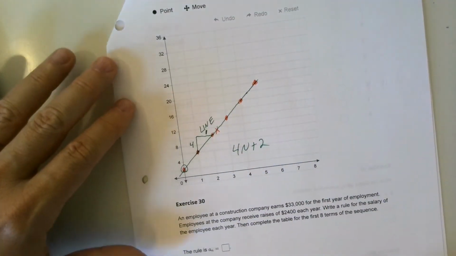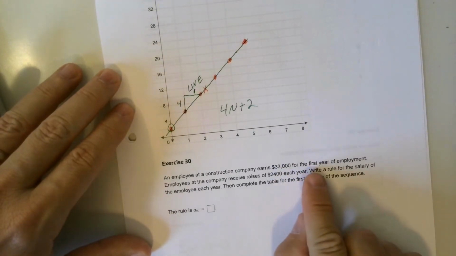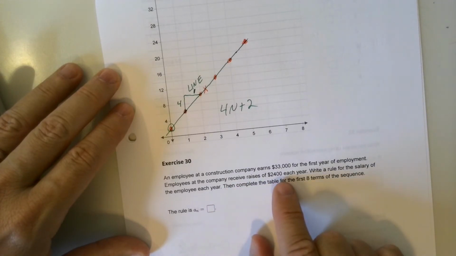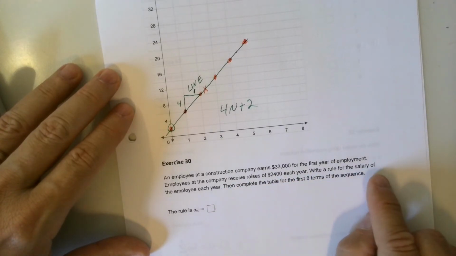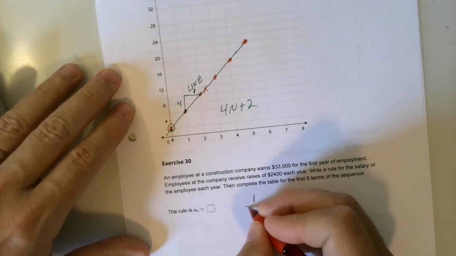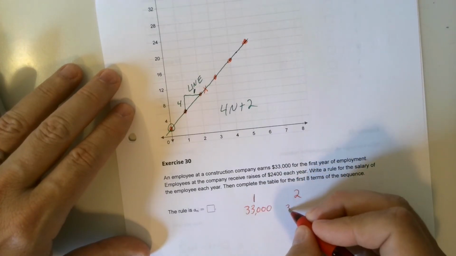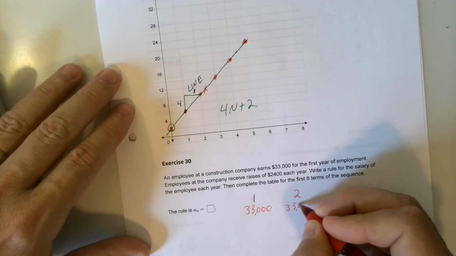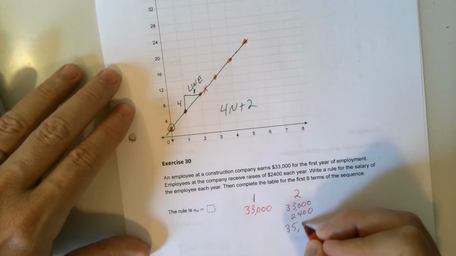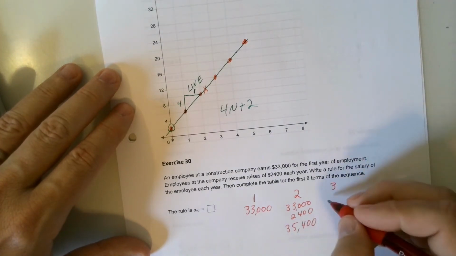don't really exist. Okay? So this one says an employee at a construction company earns $33,000 for the first year of employment, and then receives raises of $2,400 each year. Write a rule for the salary of the employee each year. Let's see, year 1 was $33,000. Year 2 was $33,000 plus $2,400, which is $35,400, like that.